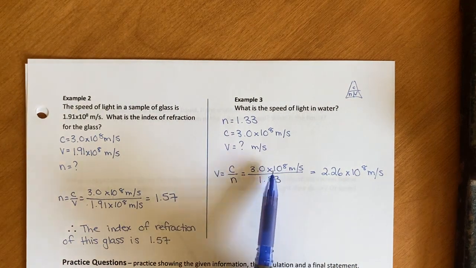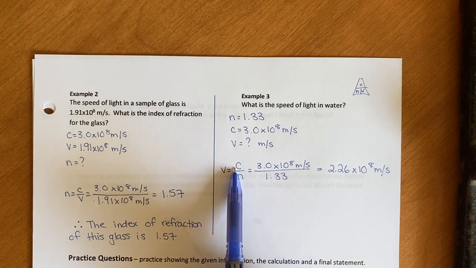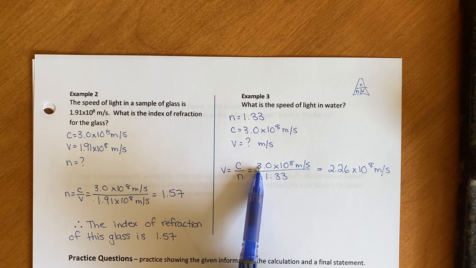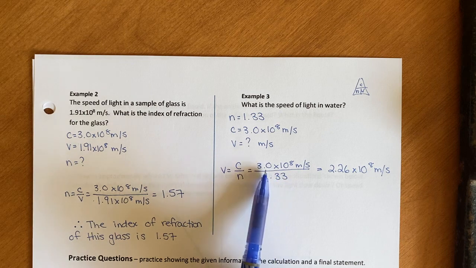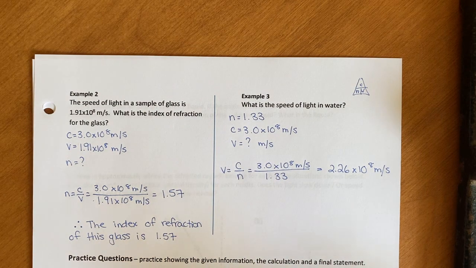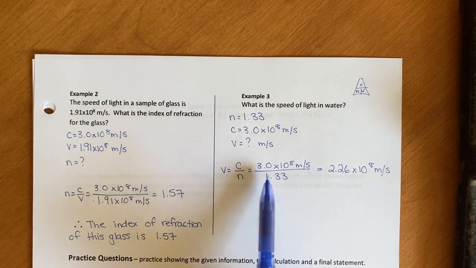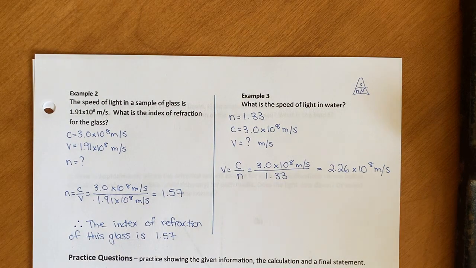The biggest mistake that people make is they rearrange this equation incorrectly and they multiply C times N rather than dividing. What happens with that is you take your 3.0, multiply it by 1.33, and you get a number greater than 3.0 times 10 to the power of 8 meters per second. And nothing can go faster than the speed of light in a vacuum. You should never ever get an answer for a question like this that is greater than this number, because it can't travel faster through glass than it can through air, vacuum.